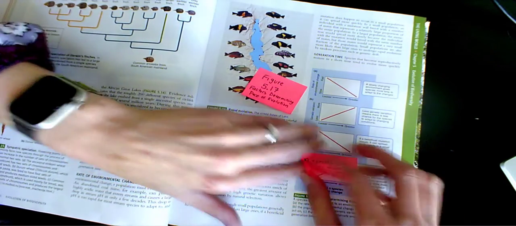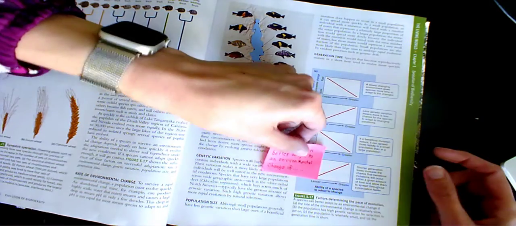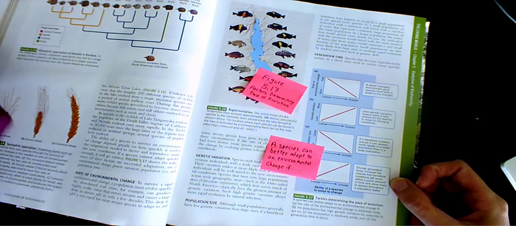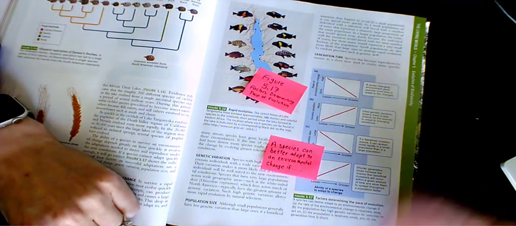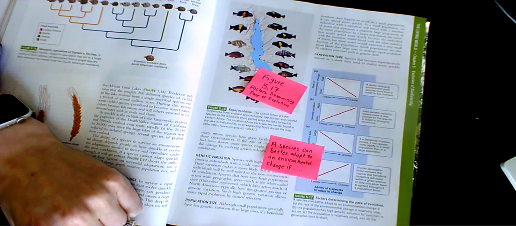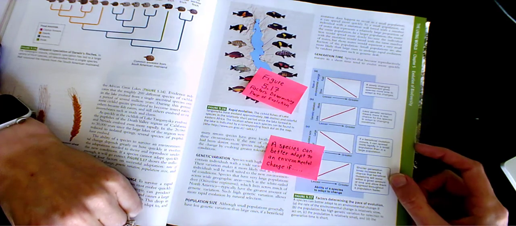And then short generation times increase the chance that beneficial mutations will occur within a given amount of time. This is talking about how quickly your offspring are created and how often you have offspring.